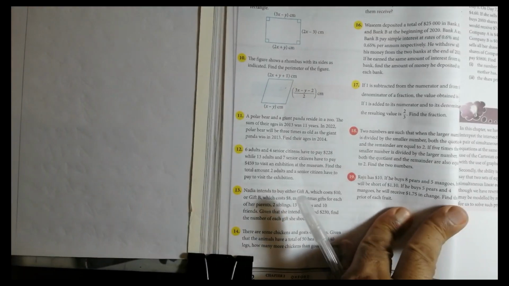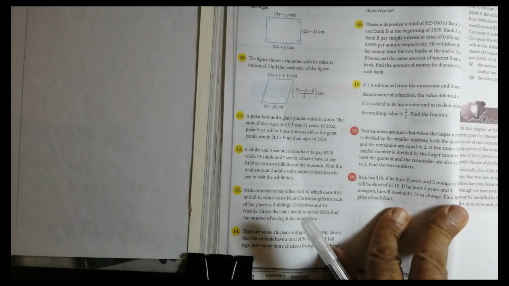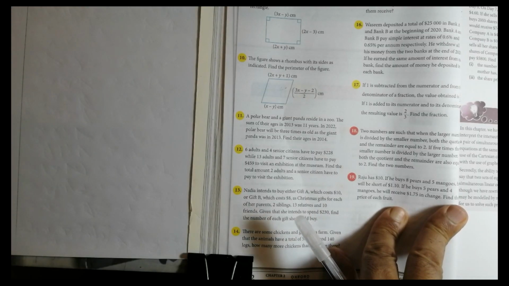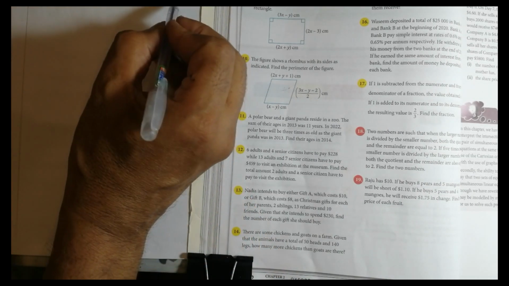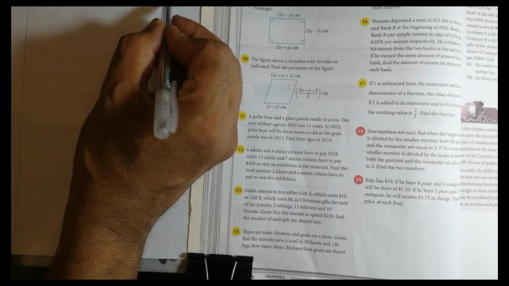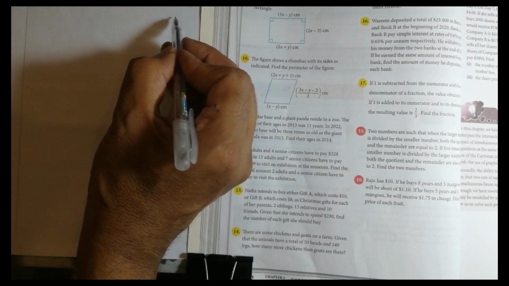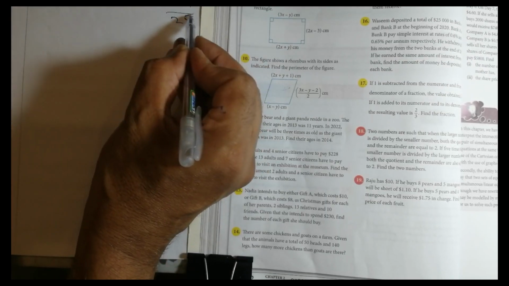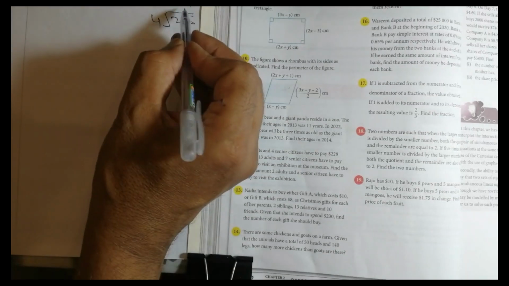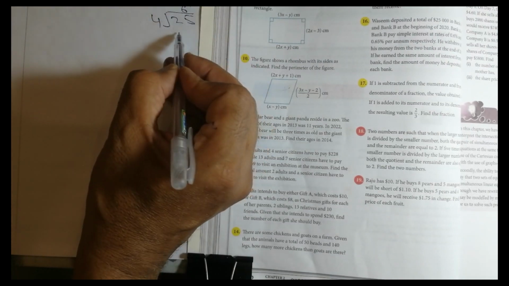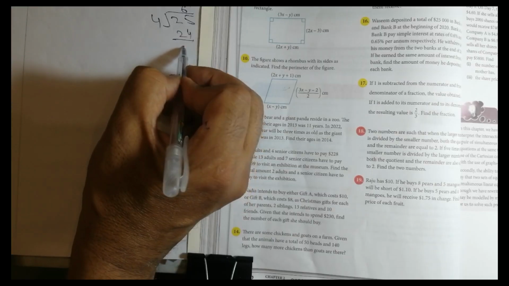Now question number 18 is, two numbers are such that when the larger number is divided by the smaller number, both the quotient and the remainder are equal to 2. For example, if we have two numbers, for example 25 and 4. If we divide the larger number by the smaller number, 4 sixes are 24, and this is 1.